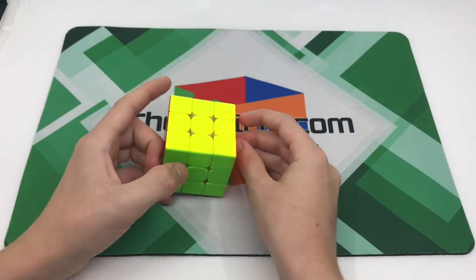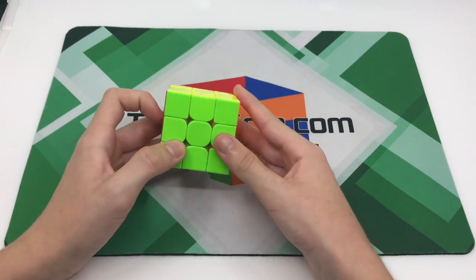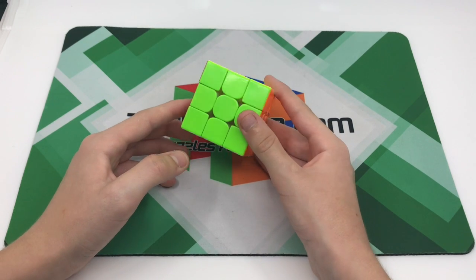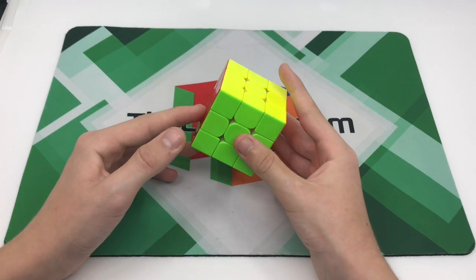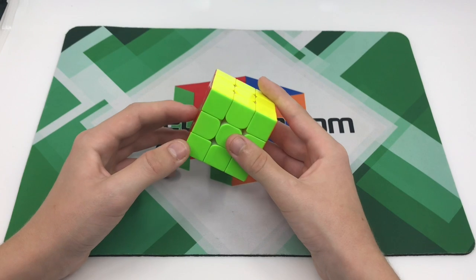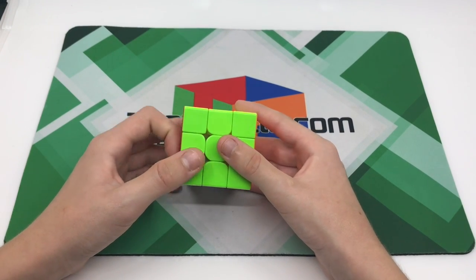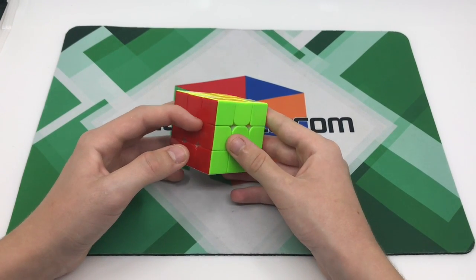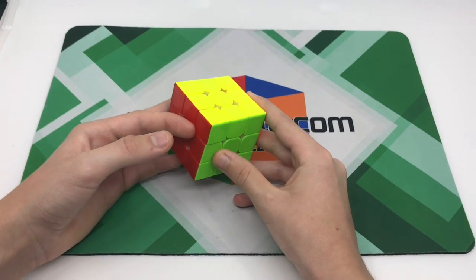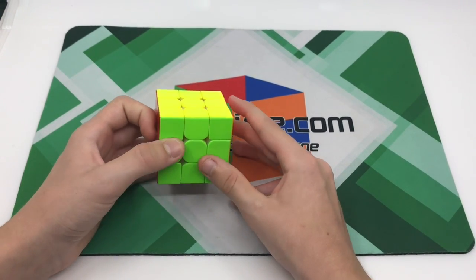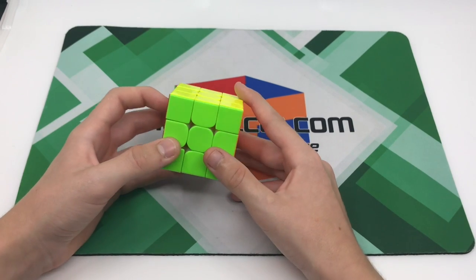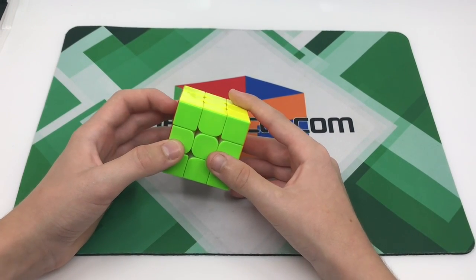Now, notation is used to solve the Rubik's Cube. It's used to tell you what to do, and you memorize these pieces of notation to memorize these algorithms that help you solve the cube. So it's very important, and the first piece of notation we're going to get into is the simplest. It's just the single letter.